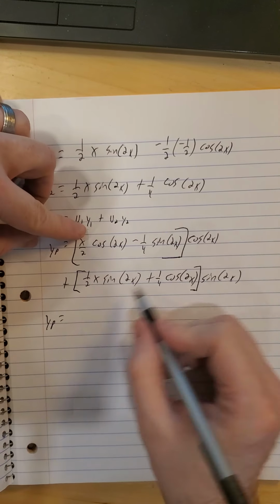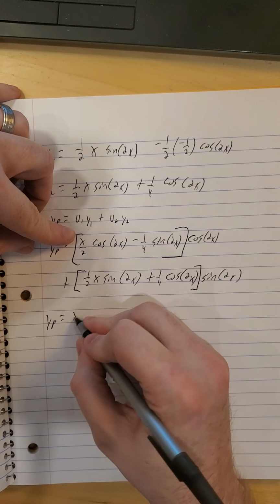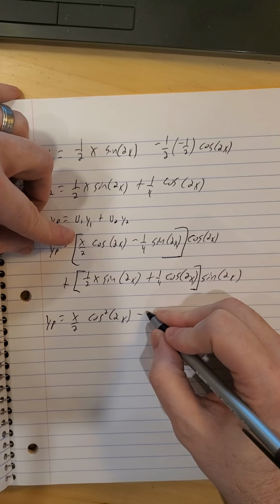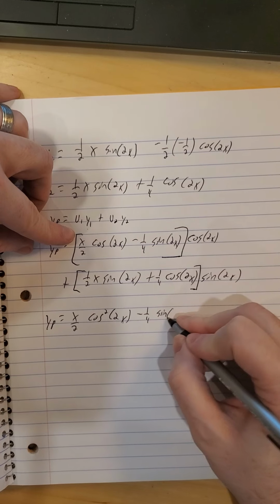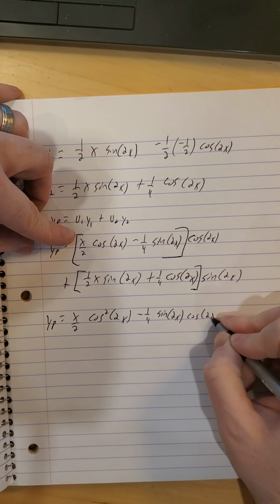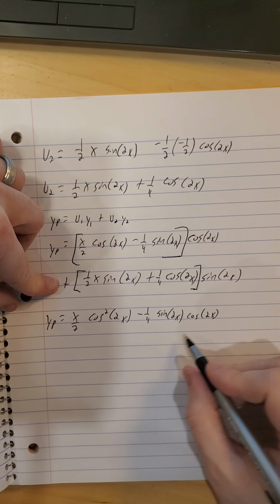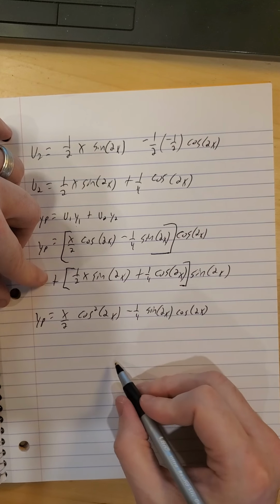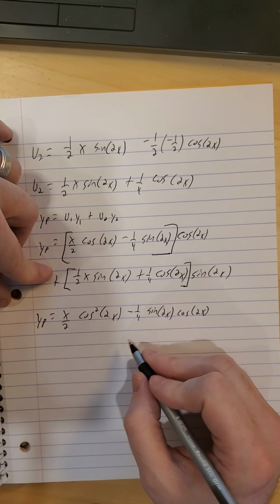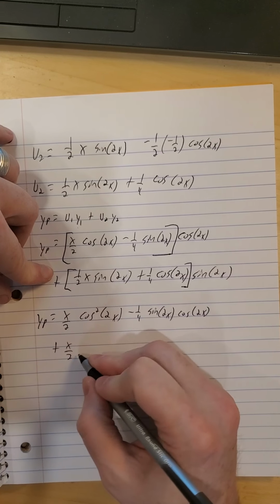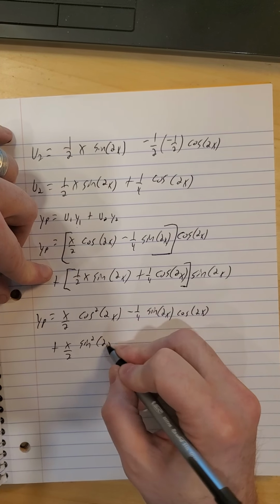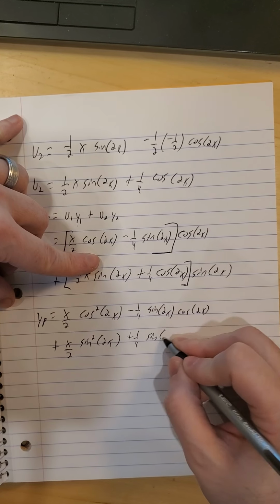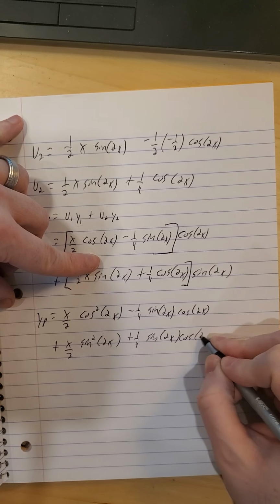So yp, we'll do a little distributing. We have x over 2 cosine squared of 2x minus 1/4 sine of 2x cosine of 2x. Again, I'm writing a little too big, so we're going to wrap it around down here. Distributing again, we have plus x over 2 sine squared of 2x, and then plus 1/4 sine of 2x cosine of 2x.